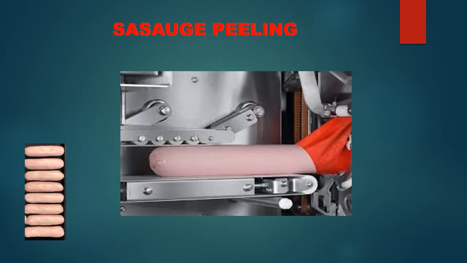Now after the clipping or linking, the sausages go for cooking, either by smoking or different options of cooking by steaming, or smoking and cooking together. So all these details we have discussed in earlier lectures. So here it is the peeling. We are talking about the machines. So there are machines for automatically peeling the sausages, which we are going to see in the next video.